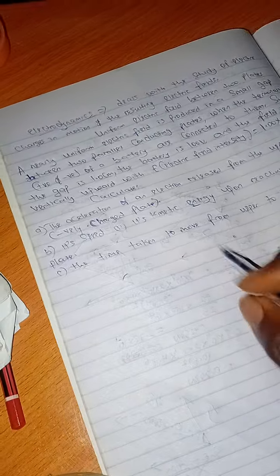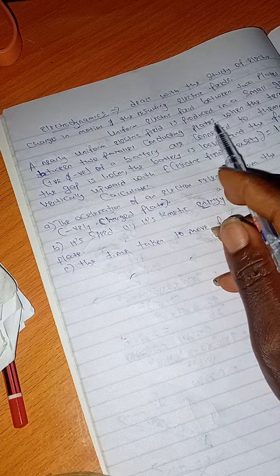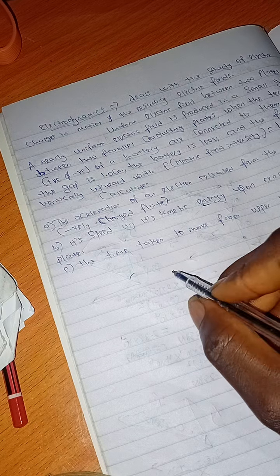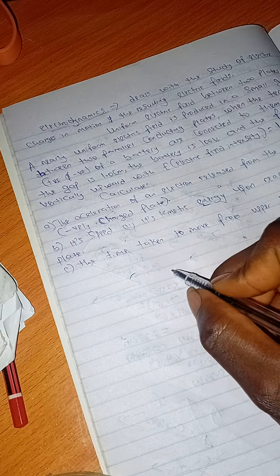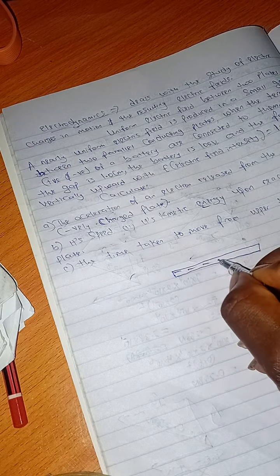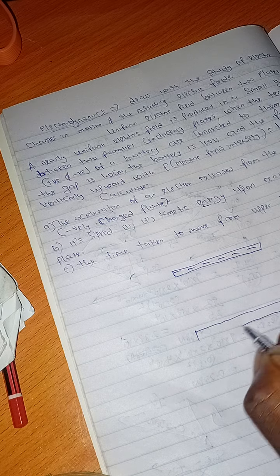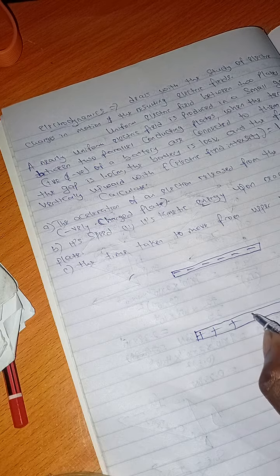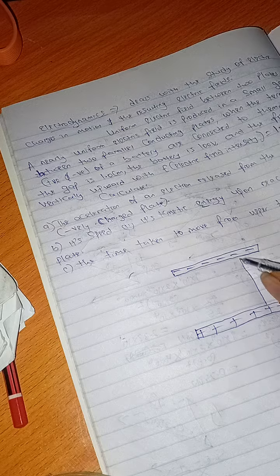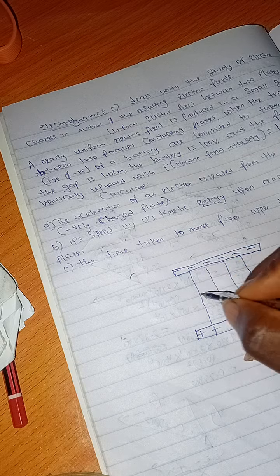So we have a nearly uniform electric field produced in a small gap between two parallel conducting plates when the terminals of a battery are connected to them. So we are given the upper plate. If you read the question very well, we are given the upper plate to be negative and the lower plate to be positive. The field will be going out of the positive. So my field will be like this. This is the direction of my field.